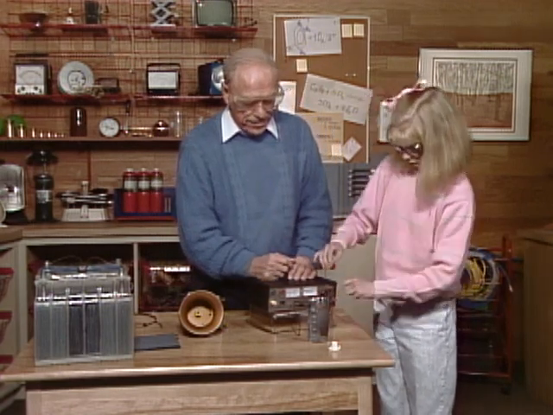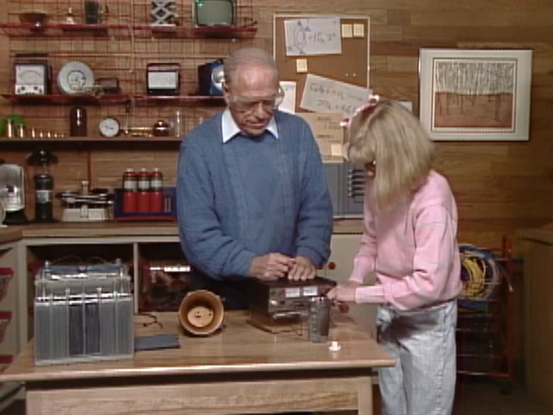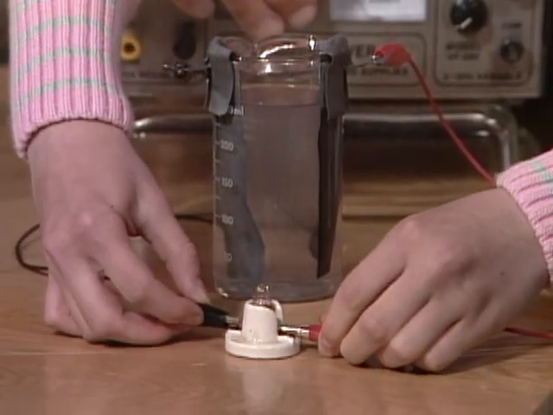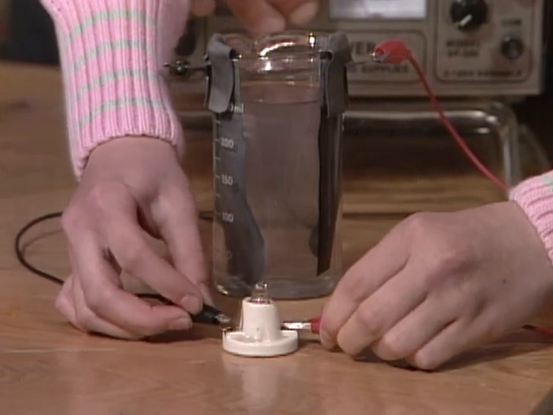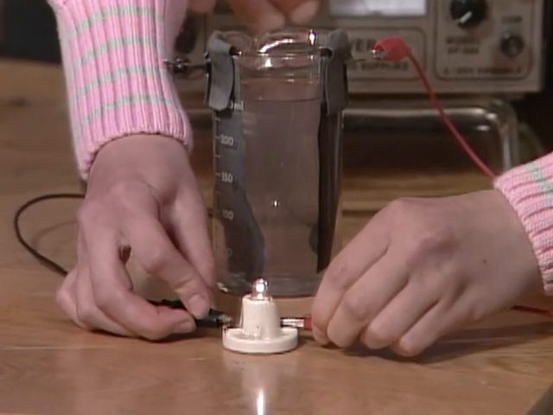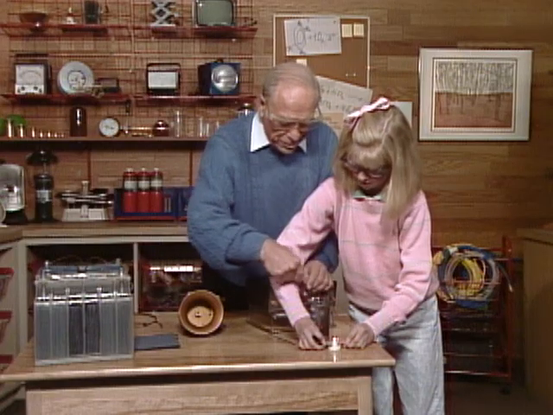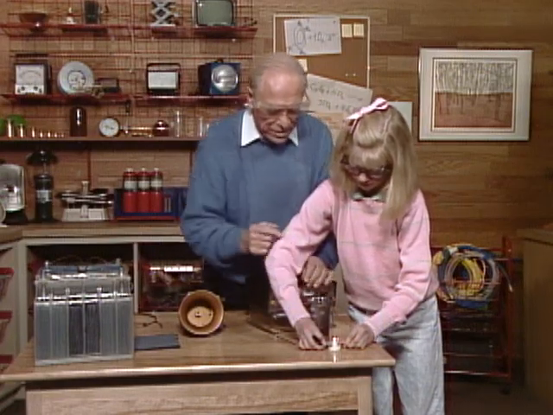Okay. Push down real hard. Make a good connection. There you go. The light bulb's lighting now. Yeah, now because electrons are flowing through the wire to light the bulb and then coming back here again.